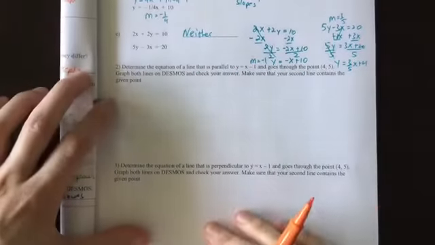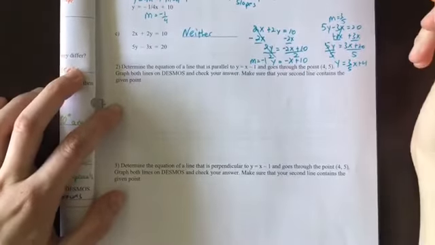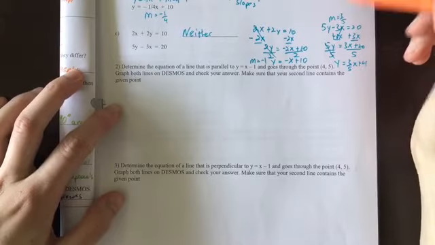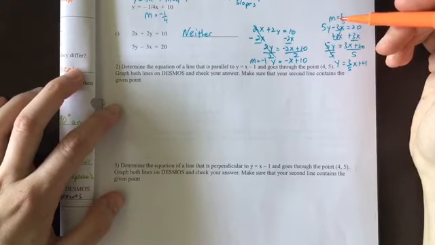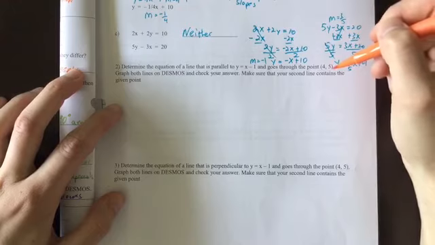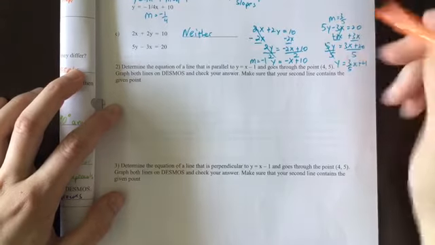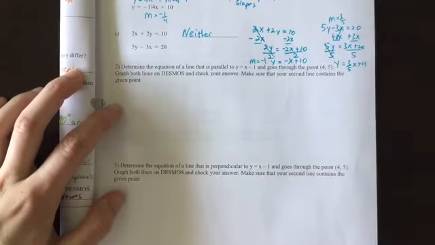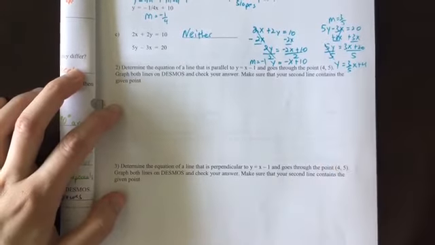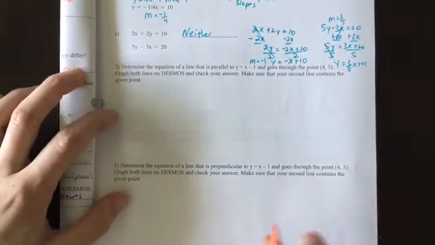Here, number 2, really good question. Determine the equation of a line that is parallel to y equals x minus 1 and goes through the point 4, 5. And then it says graph both on Desmos to check. Okay, so we're going to write a new equation of a line that's parallel to that given one.